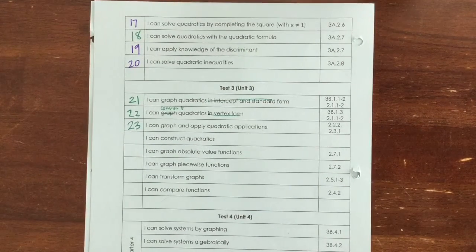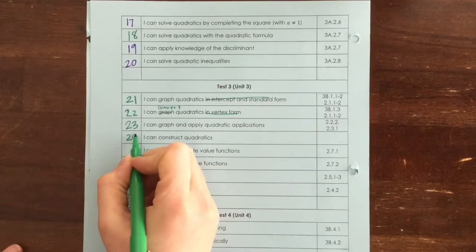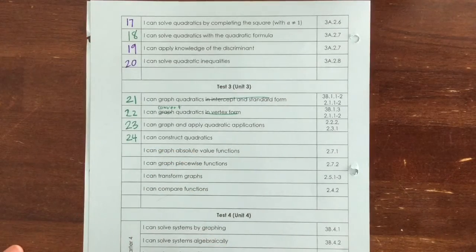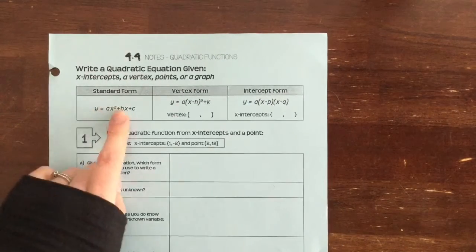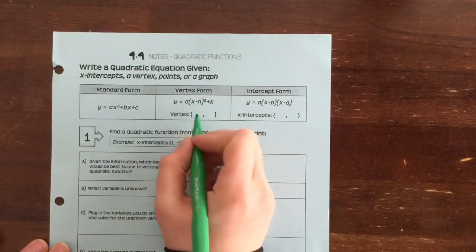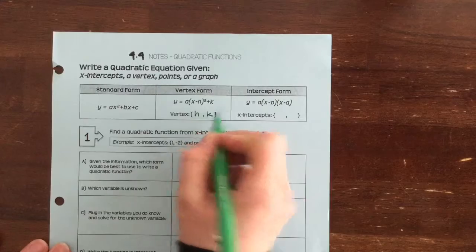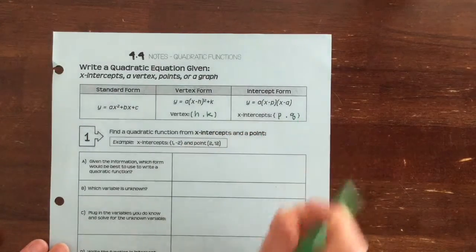Okay, for today, we're going to go ahead and talk about constructing quadratics. So we're on page 24, 4.4. I think by now you should be familiar with the standard, vertex, and intercept forms. Remember, your vertex is the point (h, k), and your x-intercepts are p and q.